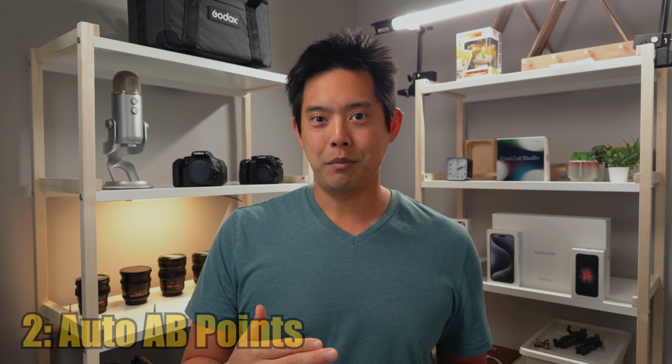But the automatic A/B point, what I'm talking about here is if we are racking focus on a product shot and we want to go from a background object to a foreground object, I think it would be cool if we could set the A/B points but then press play on the screen, and it's going to slowly rack focus at whatever speed that we want. Therefore, we can get some really cool product shots without potentially shaking the camera.